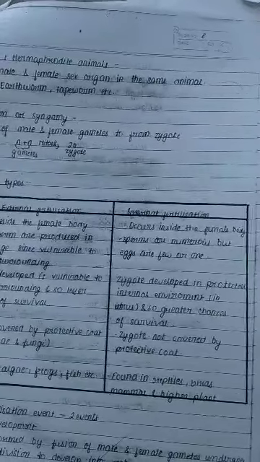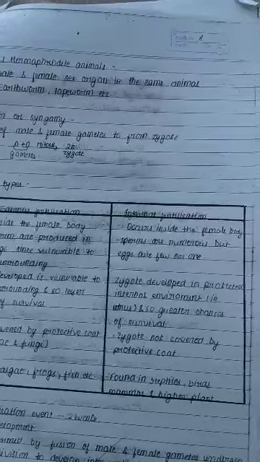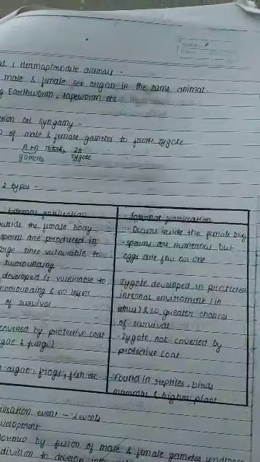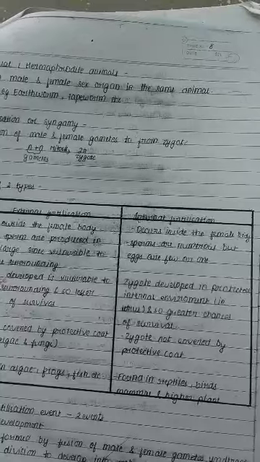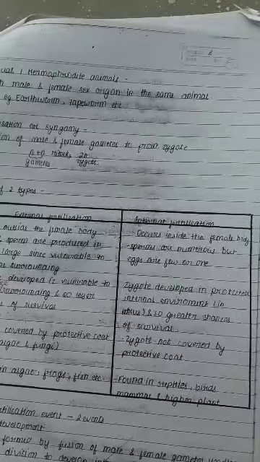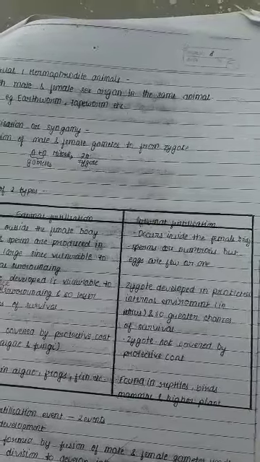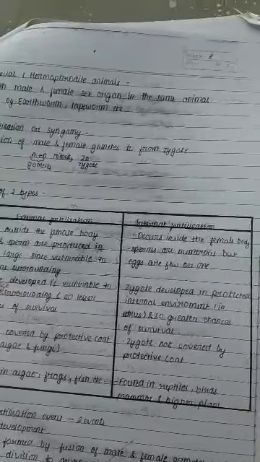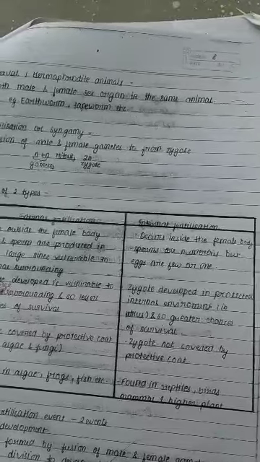Please remember the difference between external fertilization and internal fertilization. It is sometimes asked in the board examination. So you must read and write in your homework at least 4 differences between external fertilization and internal fertilization, giving examples from both the plant as well as the animal world.